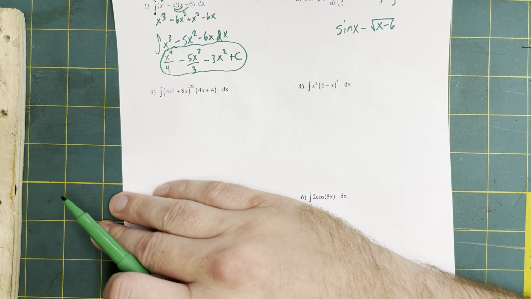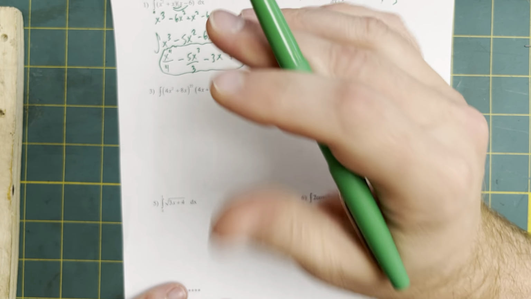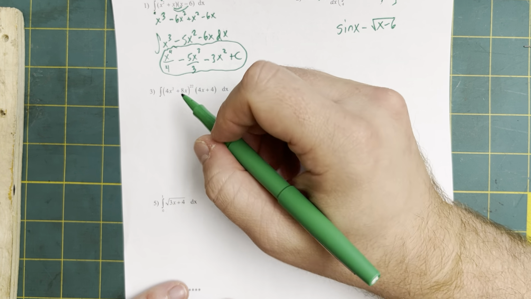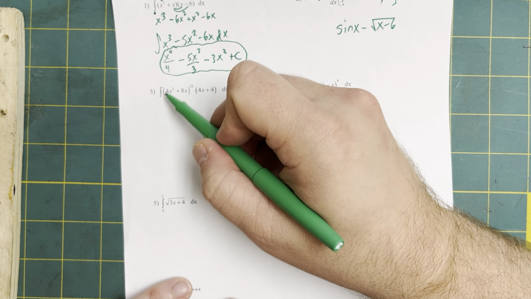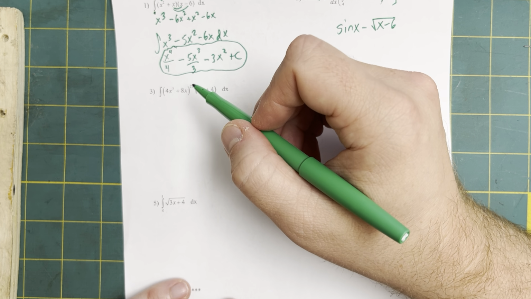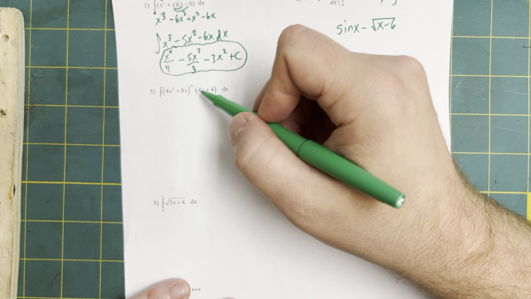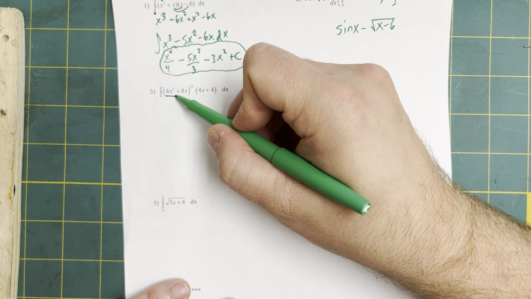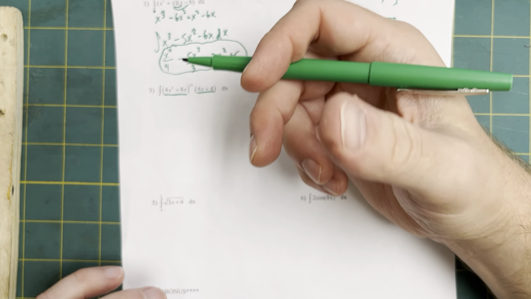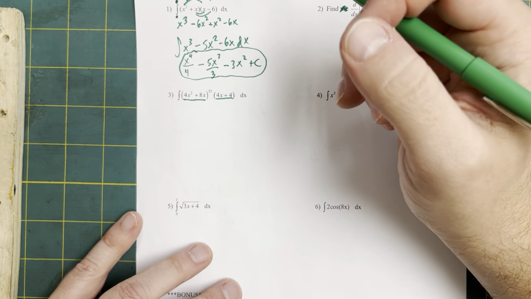Okay, number 3. Okay, I see the 22nd power. There is no way I am going to multiply this by itself 22 times. So I'm wondering then, I've got this and I've got this, and could I replace one of them with a u to do u substitution?